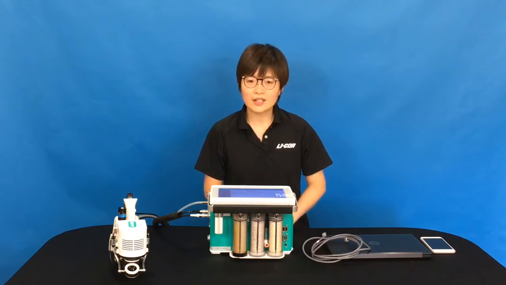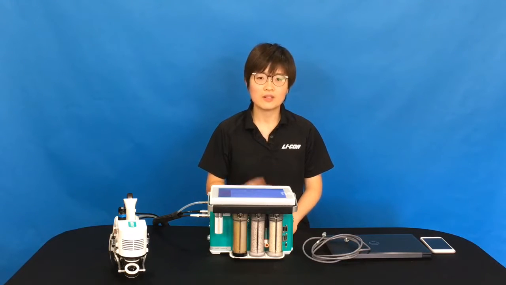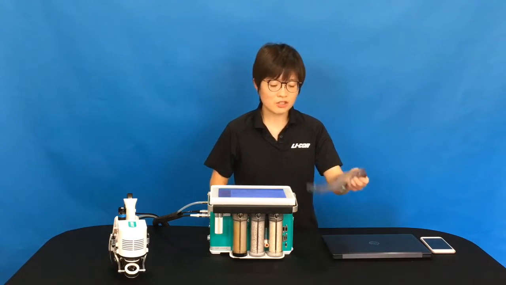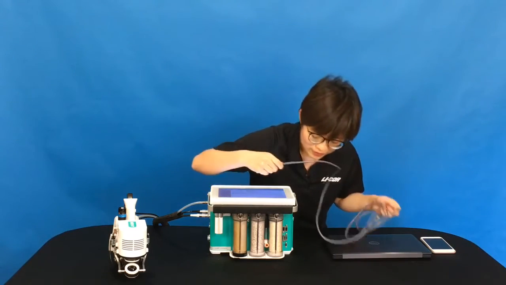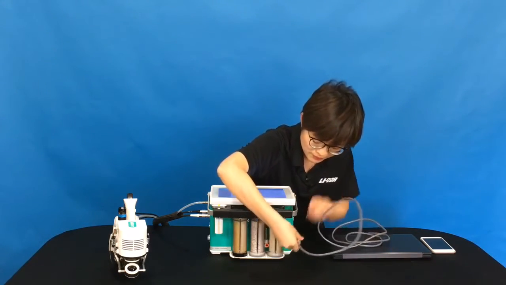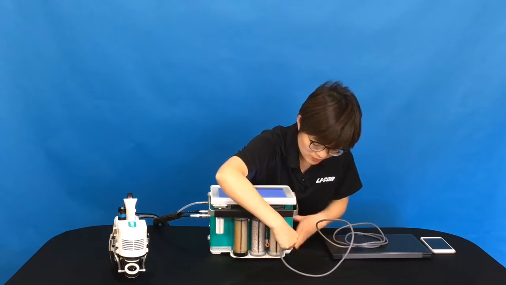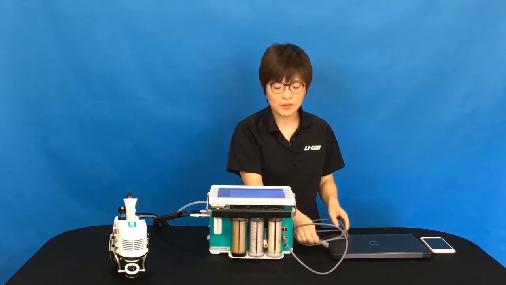For this connection, you have two ways. One is a direct connection. The other is connecting over the local network. For the direct connection, you will just need to connect one end of the Ethernet cable to the Ethernet port on the back of the instrument, and connect the other end to your computer.